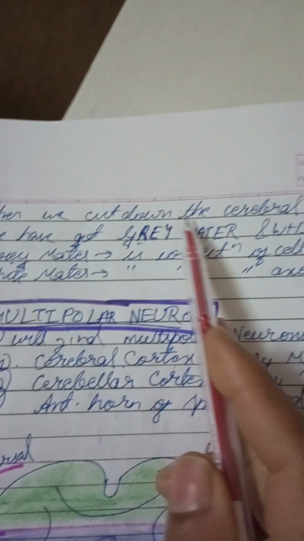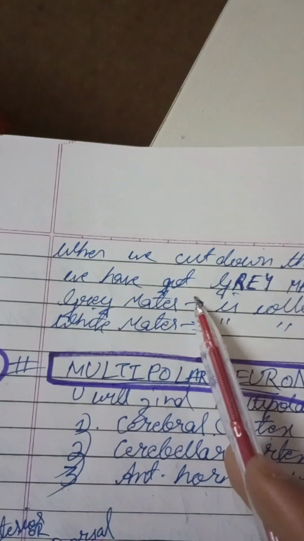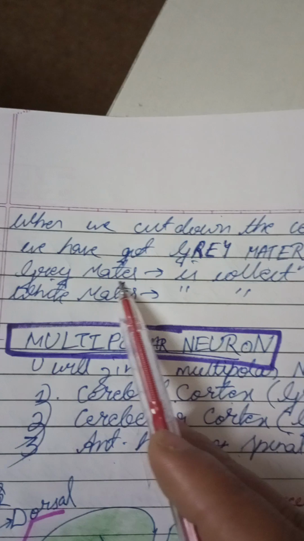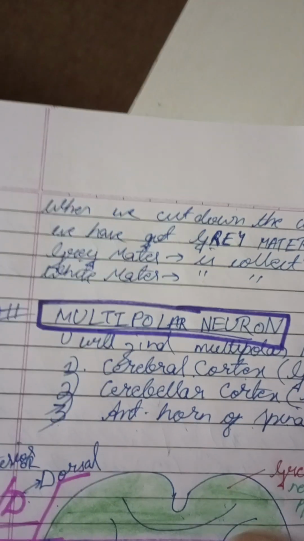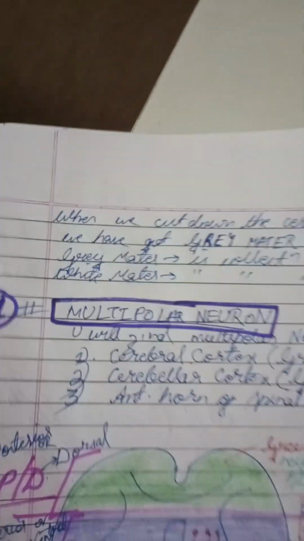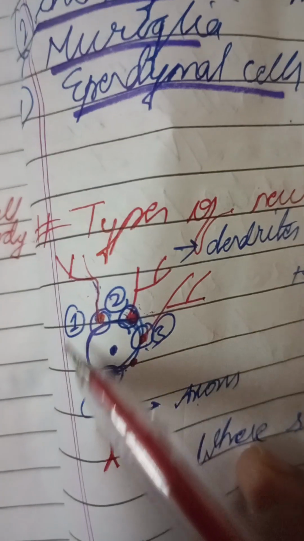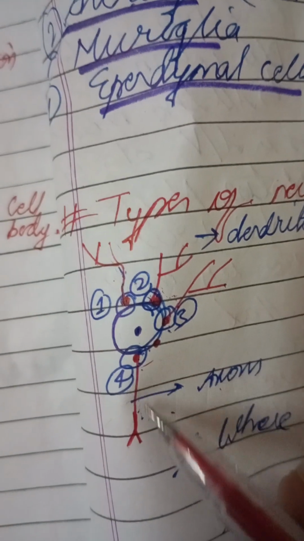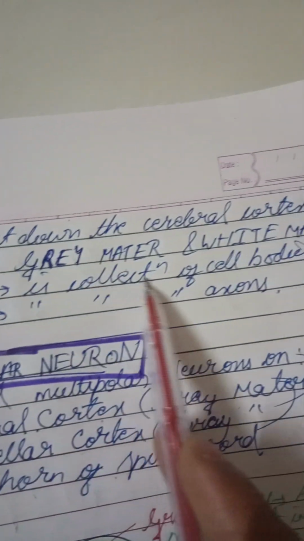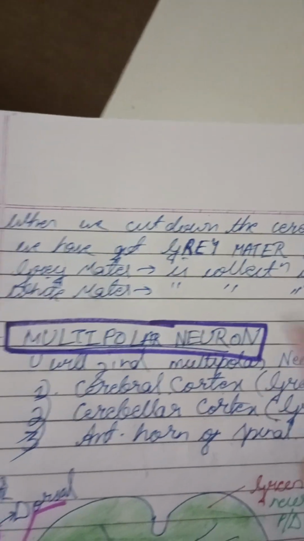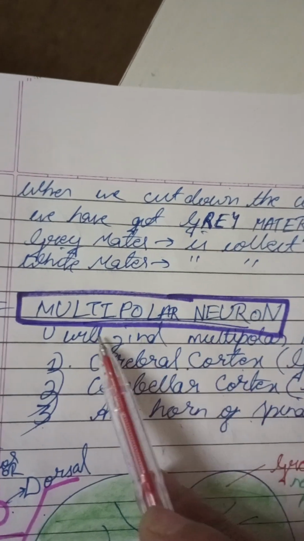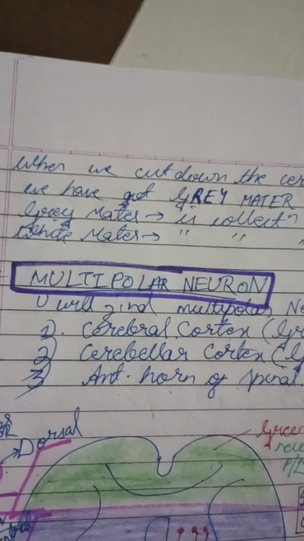See, when we cut the cerebral cortex into two halves, we get gray matter and white matter. What is gray matter? Gray matter is a collection of the cell bodies, and the white matter is the collection of the axons. Okay? So gray matter is the collection of the cell bodies, and the white matter is the collection of the axons.